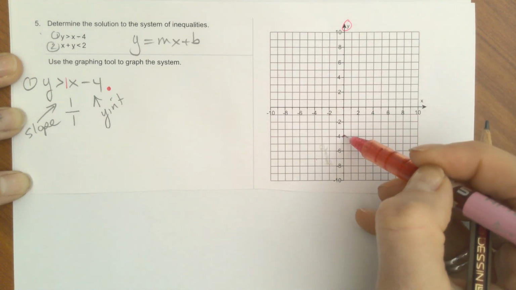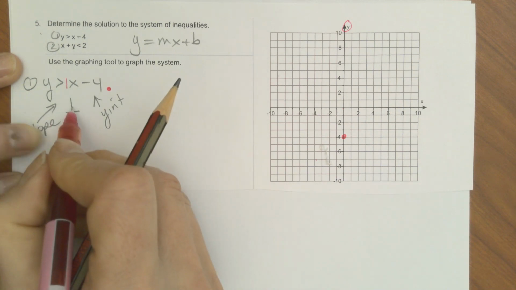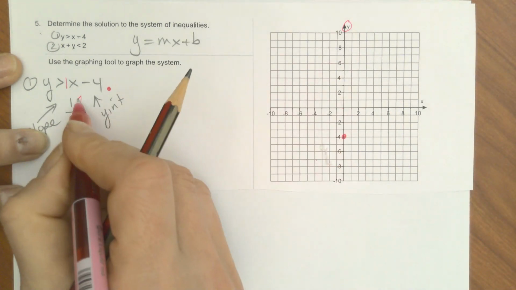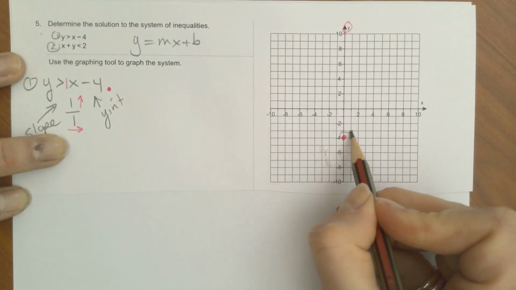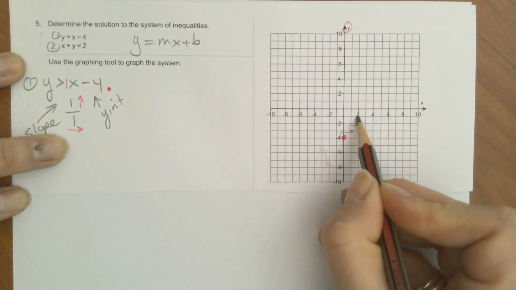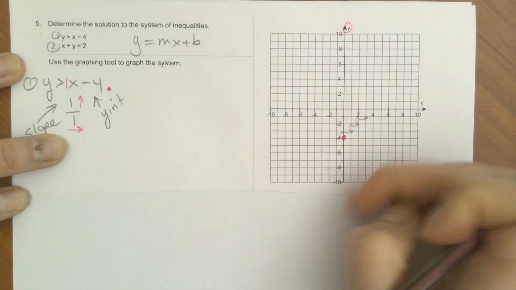1, 2, 3, 4. And then, because it's positive, I have to go up 1, right 1. So up 1, right 1, up 1, right 1, up 1, right 1. Okay. Oops, I have glue there. Let's get the glue off.